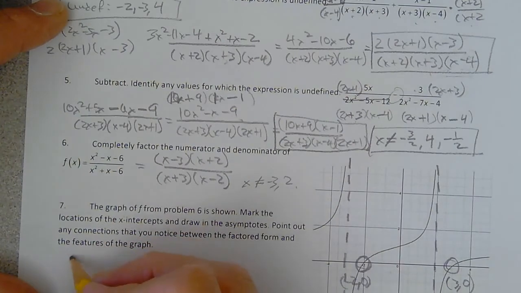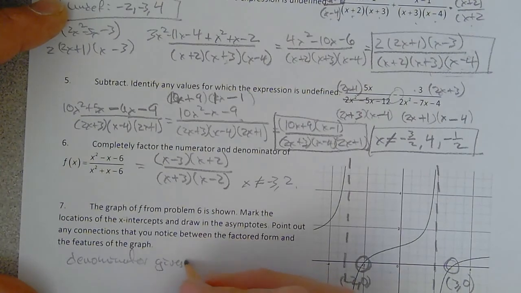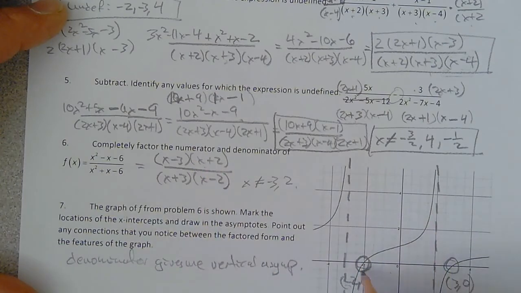Okay, so the denominator gives me vertical asymptotes. When I put a negative 2 or a 3 into the numerator, I get a 0 out, which forces this across the x-axis at that point.